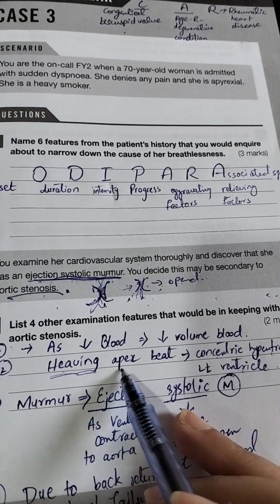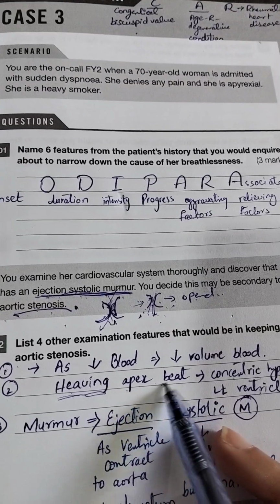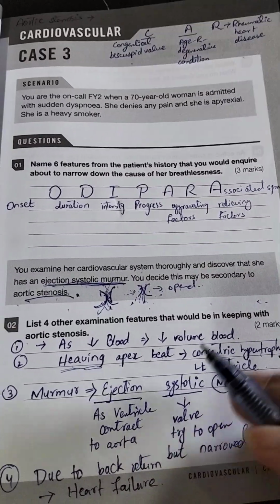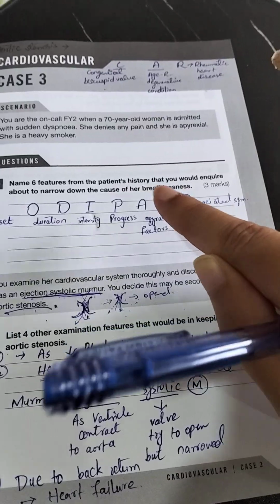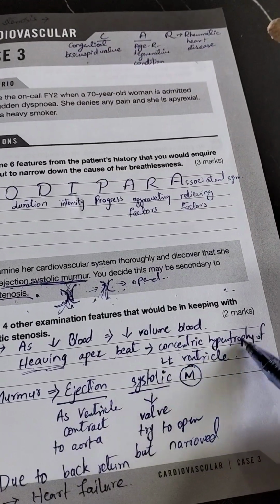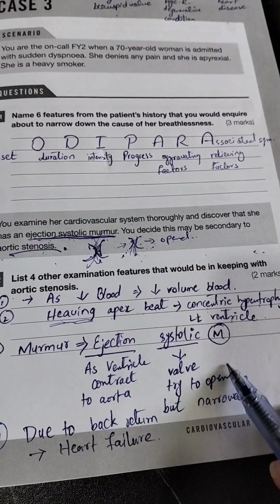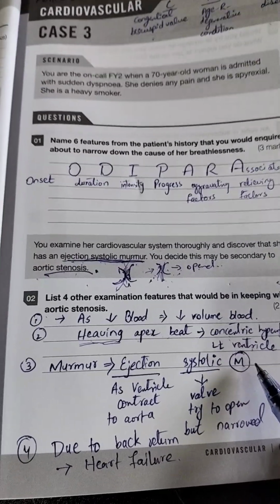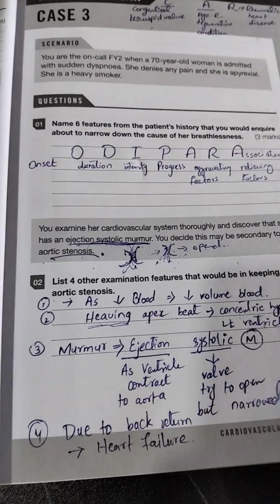Apex beat is felt at the strongest part, that is the left ventricle chamber. So this is the apex beat, and it will be of heaving nature. Heaving means that something is built up, and whenever you feel the pulse with your finger, you will feel a heaving, that is, an uphill direction, due to this concentric hypertrophy of the left ventricle. And murmur, I have explained it earlier, it will be an ejection systolic murmur. You will put the stethoscope on the chest to hear the heart sounds, and you will hear an ejection systolic murmur.